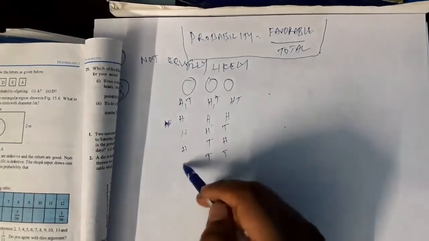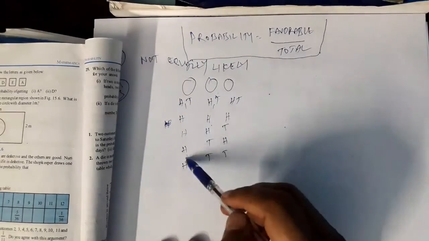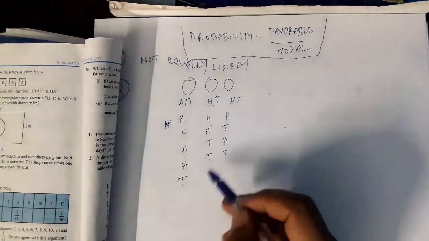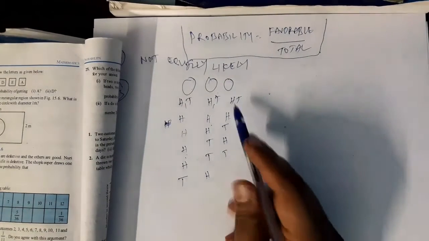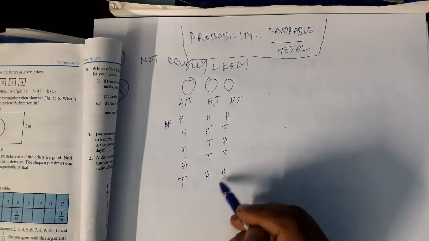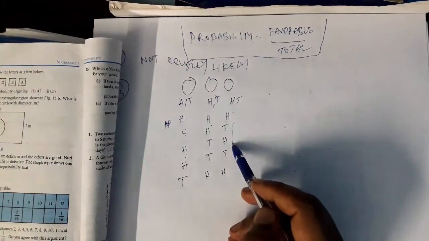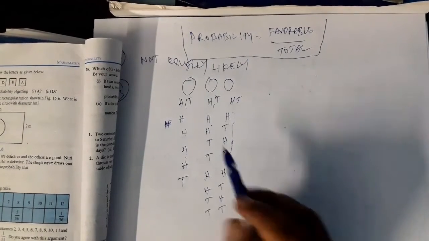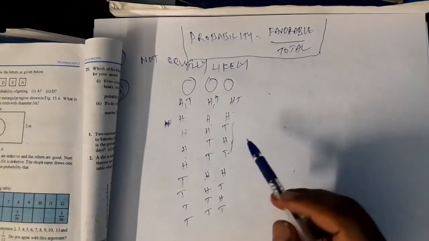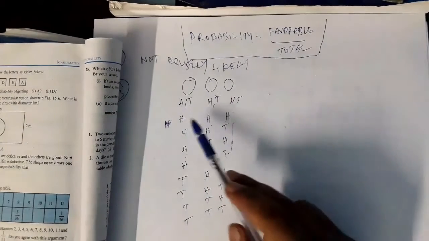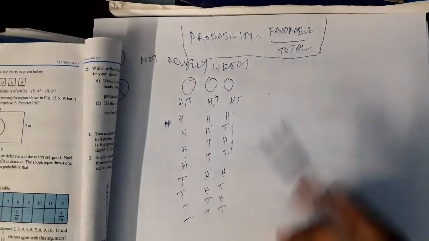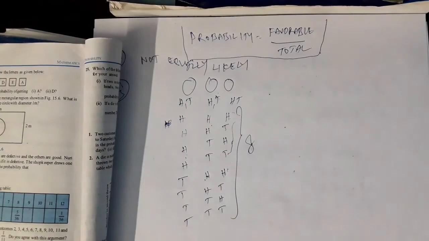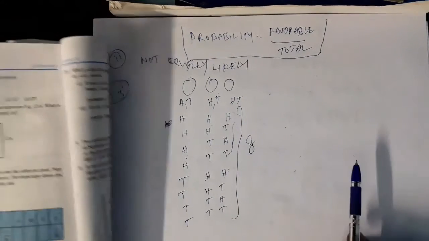All these four have head as the first one. Let us say the first one shows tail. The second one may show head or tail. This one also may show head or tail, right? Again four. These four are possible here: head head head, head tail, tail head, tail tail, right? Any other possibilities? No. So in total, eight outcomes are there. 4 plus 4, 8. So, now what is the question?